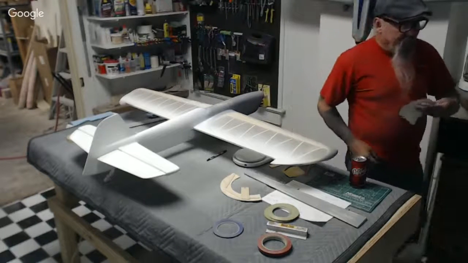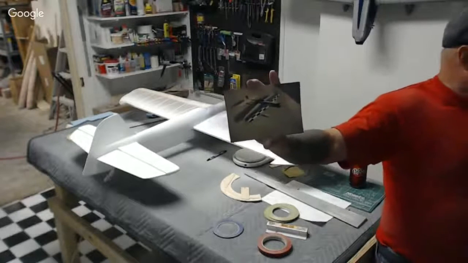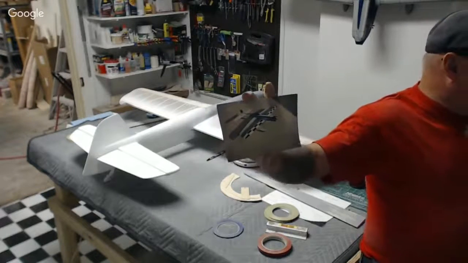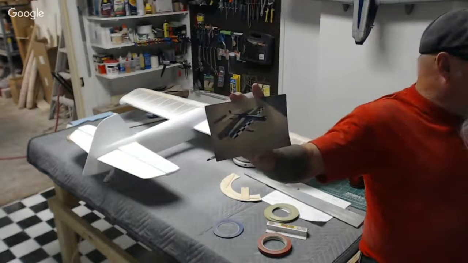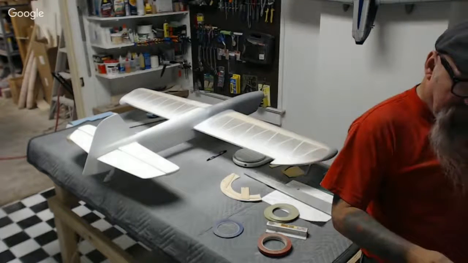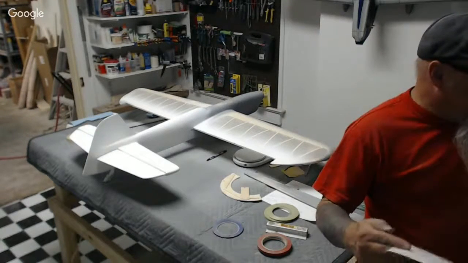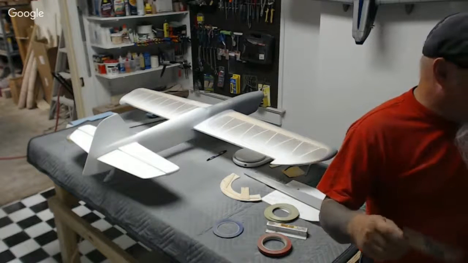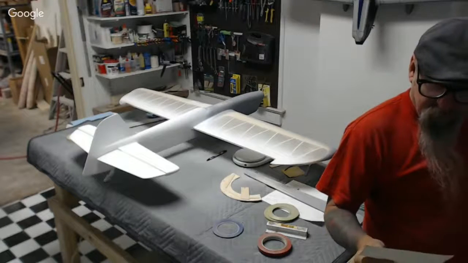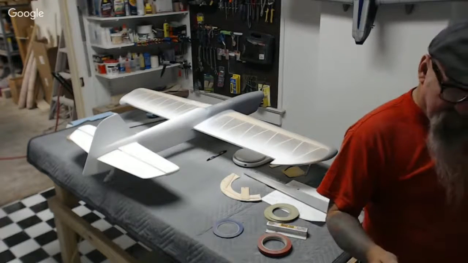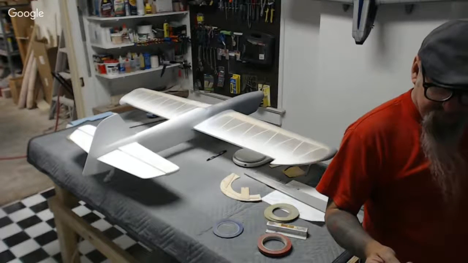This is an airplane I built around, well, I guess it was about 1990. It had a Super Tiger 51 in it, and it was about the same size as this, about 55 ounces, I guess. The beam wing airplane that flew really well. And I always liked that paint job.